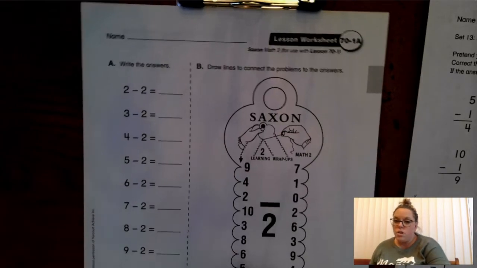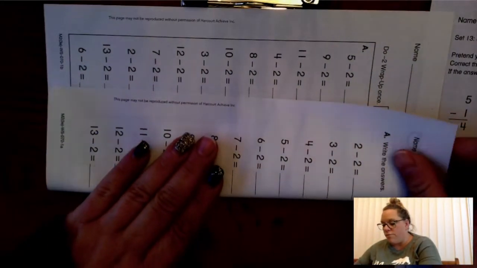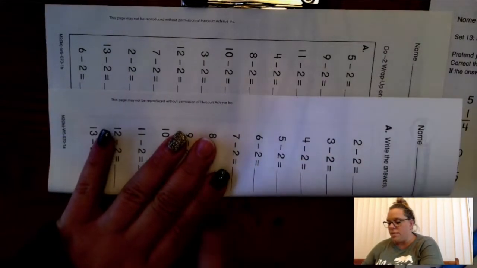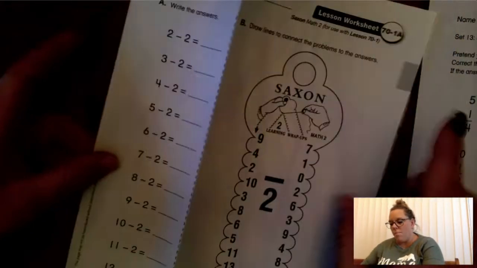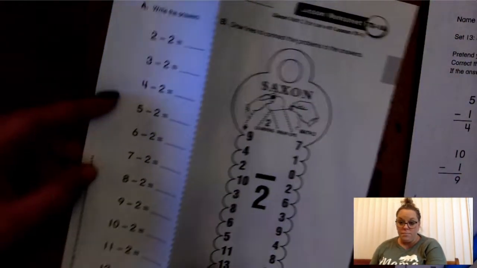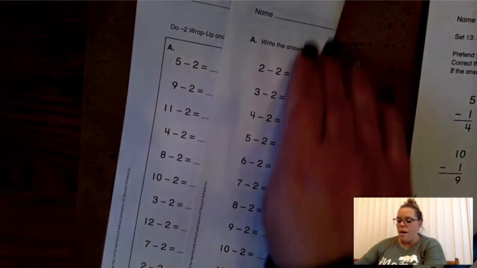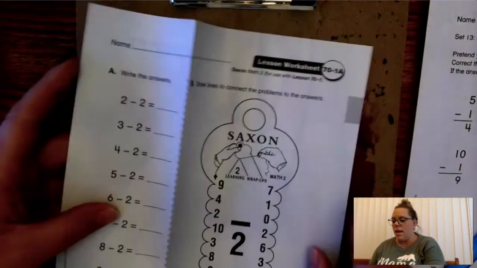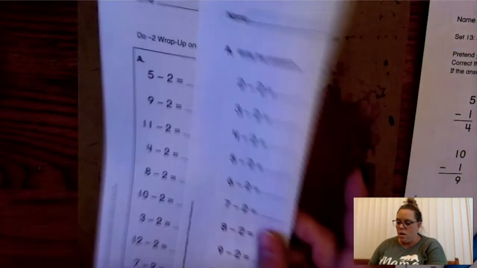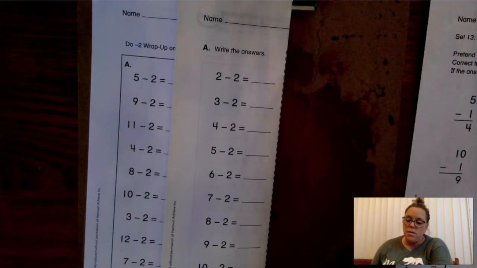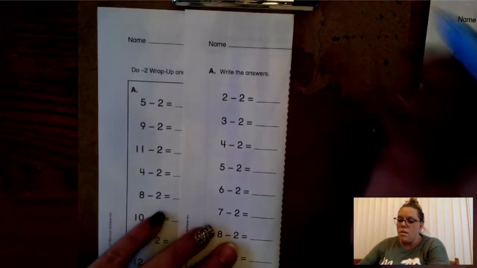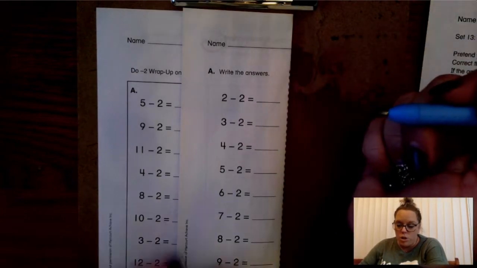The first thing that you're going to do with this sheet is fold it right along the dotted lines. See, when I open it up, my fold was right on the dotted line. So you're going to do that first. Once it's folded, you're going to stay on this side A, and where it says column A, write the answers. We're going to write the answers to subtracting 2 facts today. That means we have to count backwards by 2.